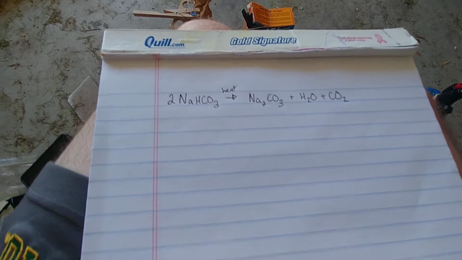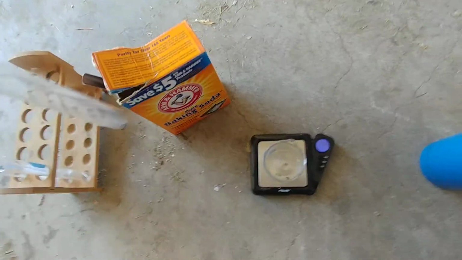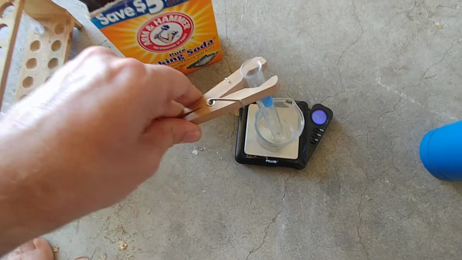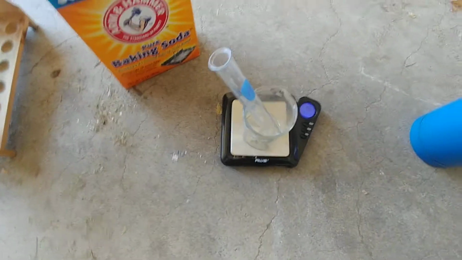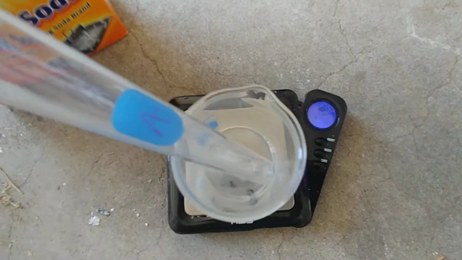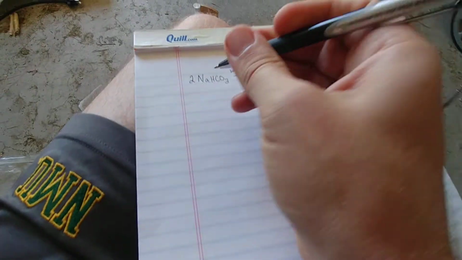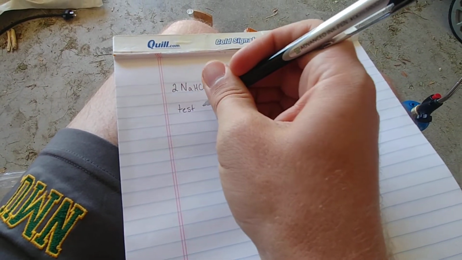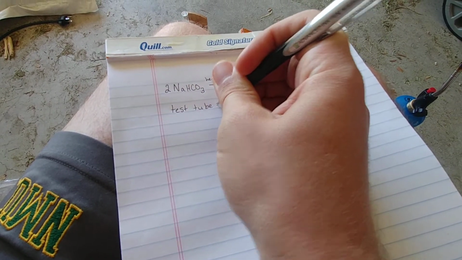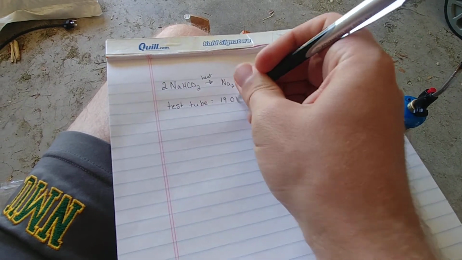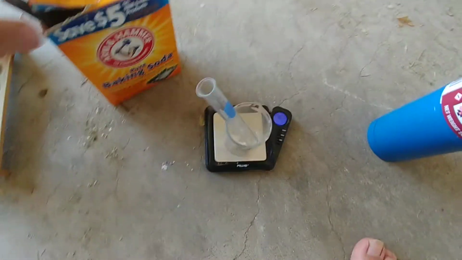Okay? So what I'm going to do is I'm going to weigh a test tube first. So we're going to turn on our scale. Grab our test tube, place it in here, and looks like we get a mass of 19.01. Yep. So we're going to say that the test tube is 19.01.